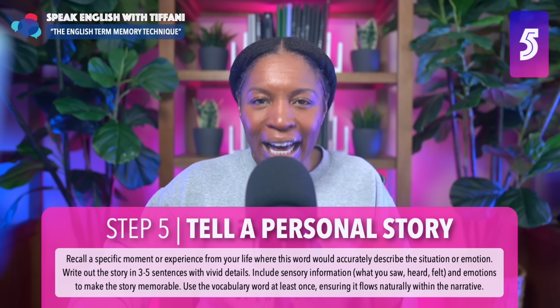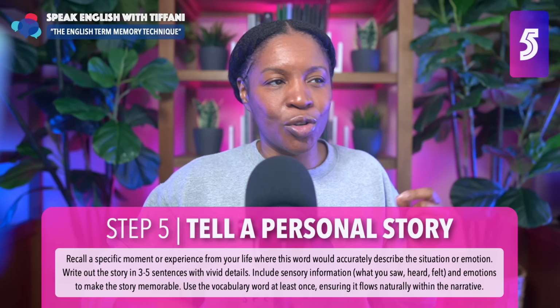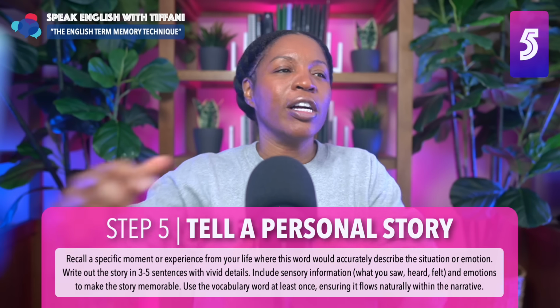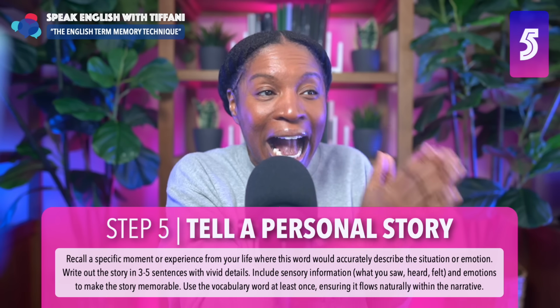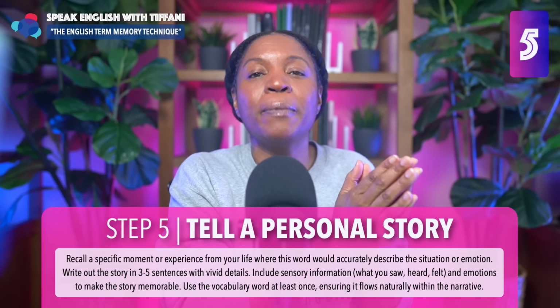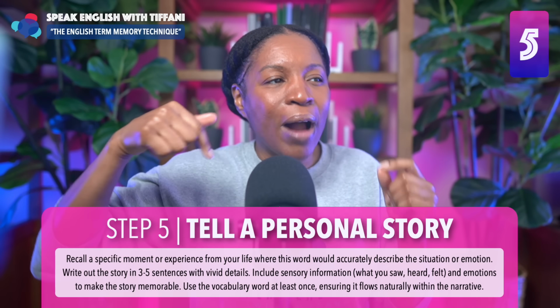This is why step 4, finding the opposite word, is so powerful. And it leads us to step number 5, one of my favorite steps, telling a personal story. Now, when you recall a specific moment or experience from your life where this word would accurately describe the situation or emotion, it's powerful. Write out the story.